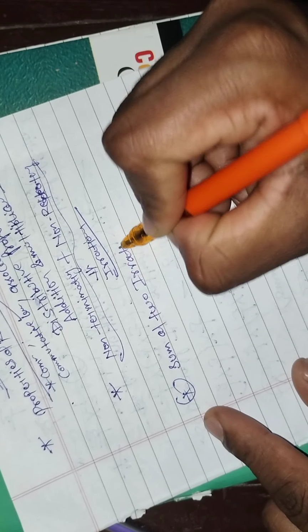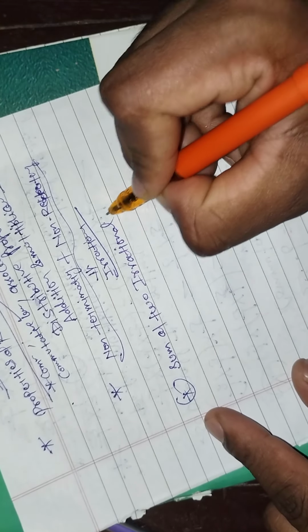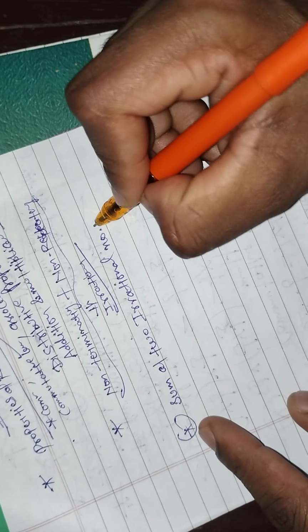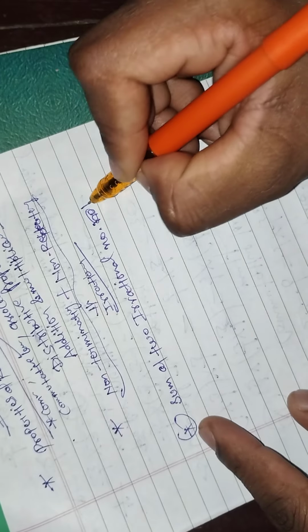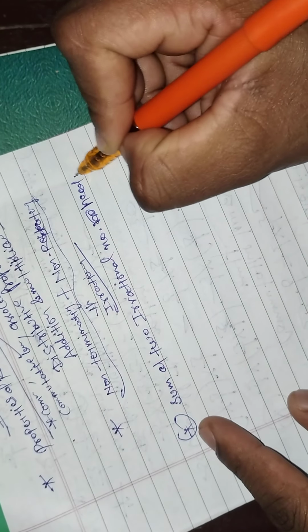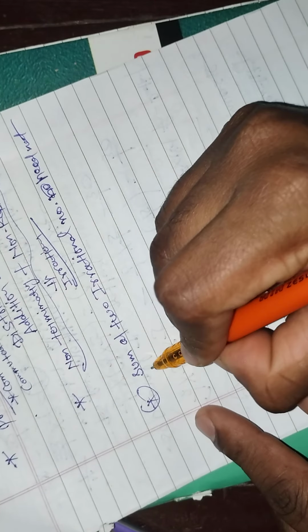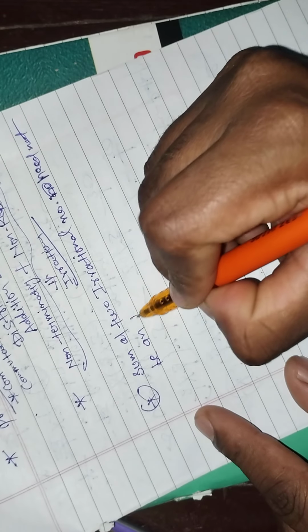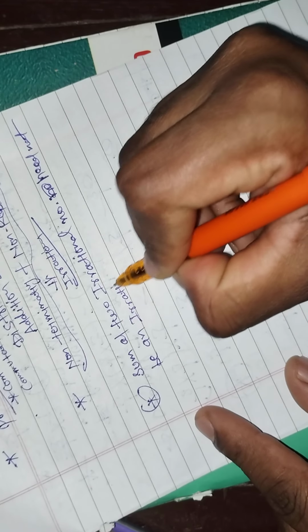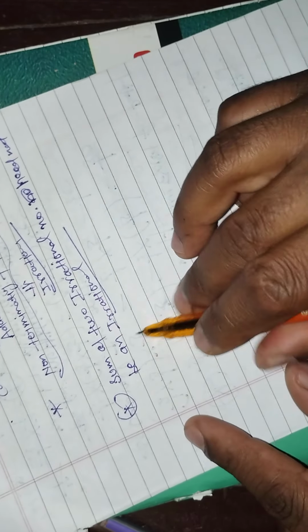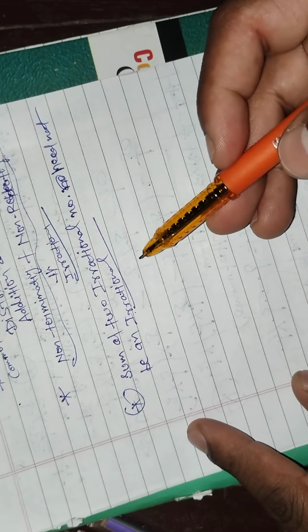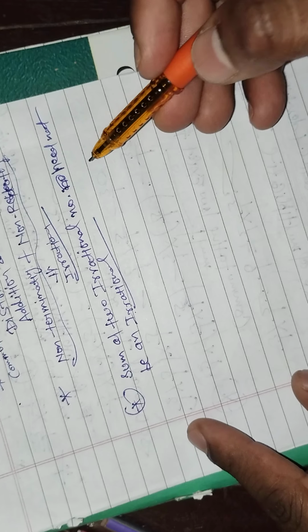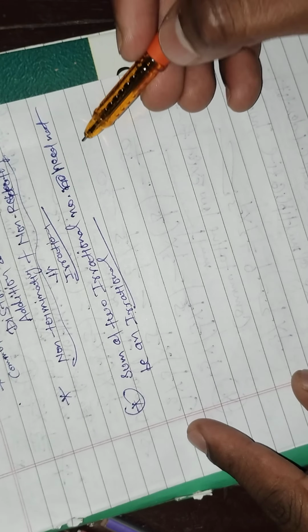irrational numbers need not be an irrational number. What is the meaning of this? This means that if you are adding two irrational numbers, it is not necessary that the number you get after addition is also irrational.